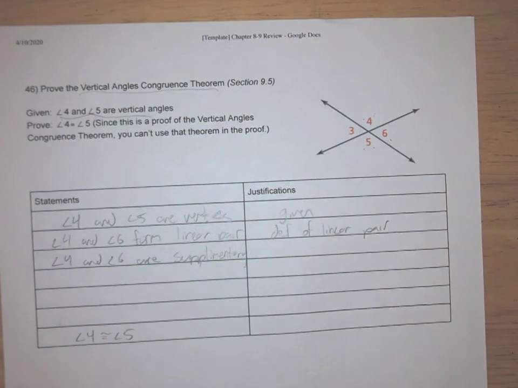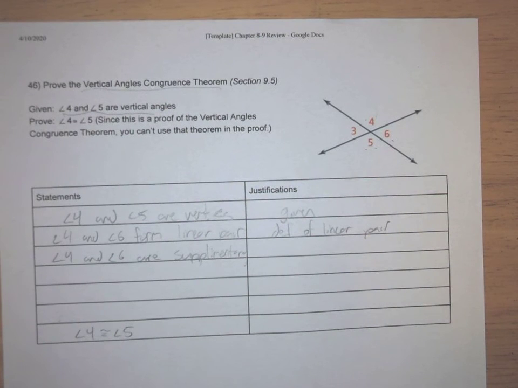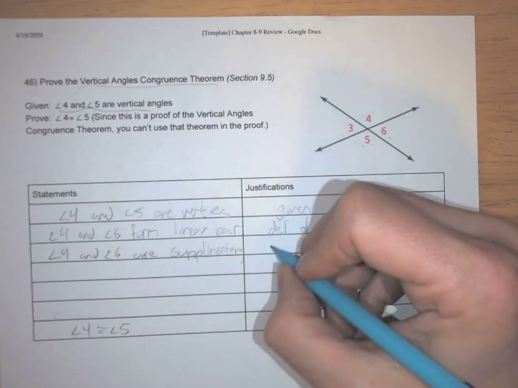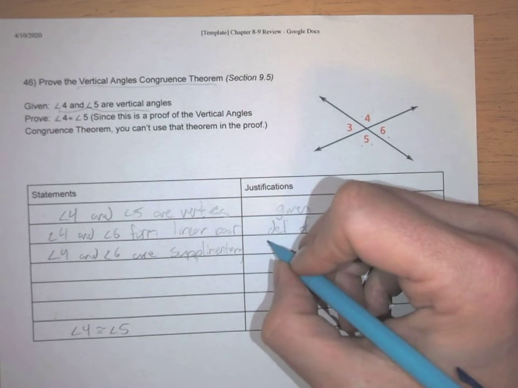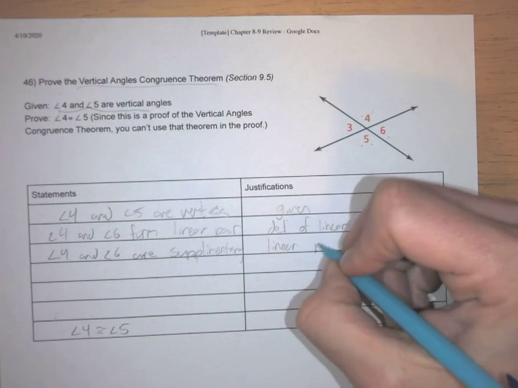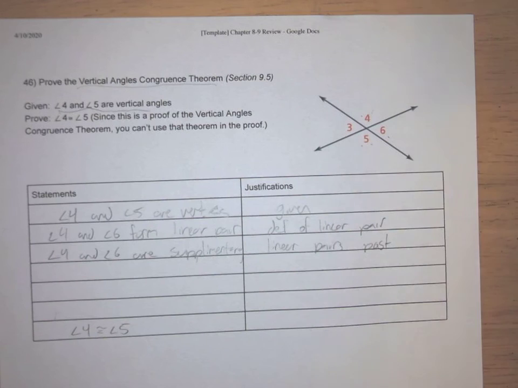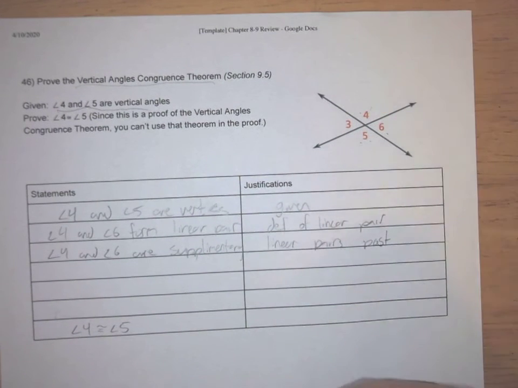Okay, that kind of comes from the definition of linear pair as well. We know that linear pairs are supplementary, so you could say they add up to 180 if you wanted to do that. You could say that, this is part of the definition. You could also call upon the linear pairs postulate, which is kind of similar to definition. Either way, if you said definition of linear pair, that'd be fine too.